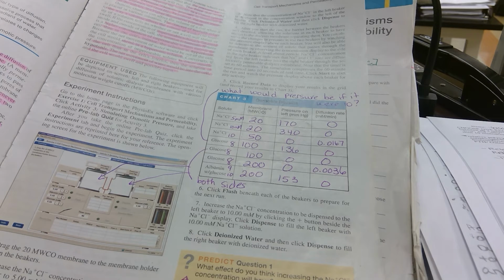You are seeing scenarios. On your lab exam, I don't draw the pictures, I use the words. The words will read like this. You have 2 beakers. On one side, you use 5 millimolar sodium chloride. On the other side, you use 5 millimolar glucose.